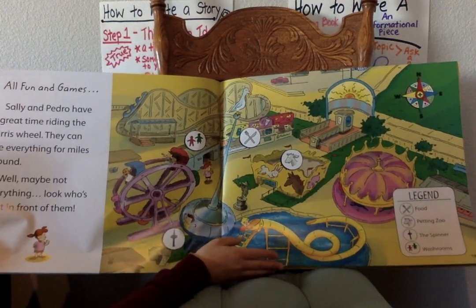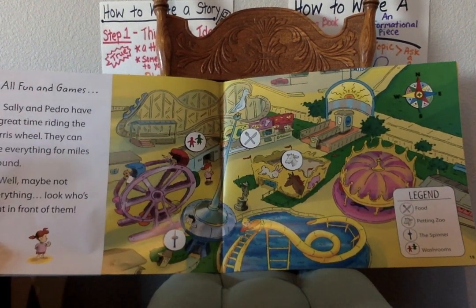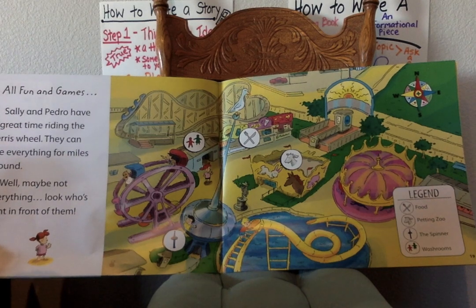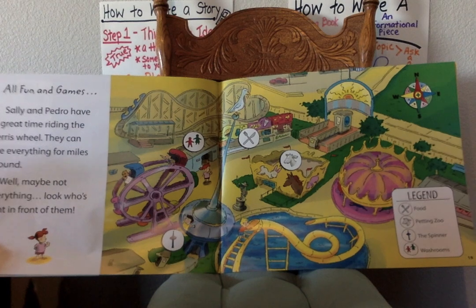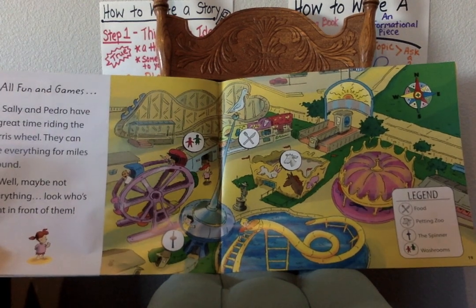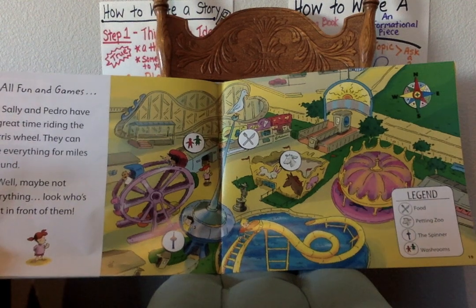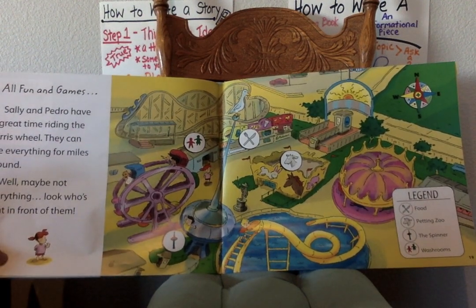All fun and games. Sally and Pedro have a great time riding the Ferris wheel. They can see everything for miles around. Well, maybe not everything. Look, who's right in front of them? Who is right in front of them? So find Sally and Pedro. They're riding the Ferris wheel. And who's right in front of them? Is that Max and Ollie?